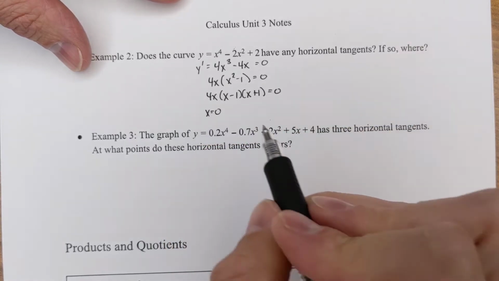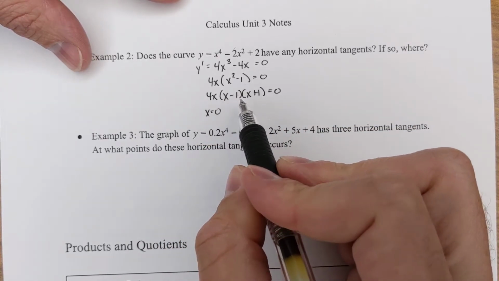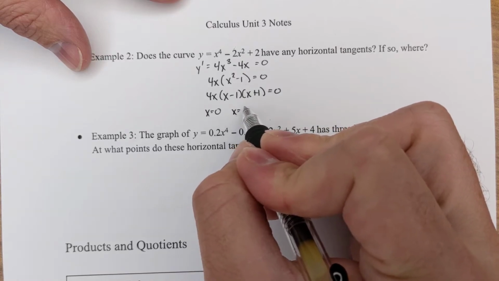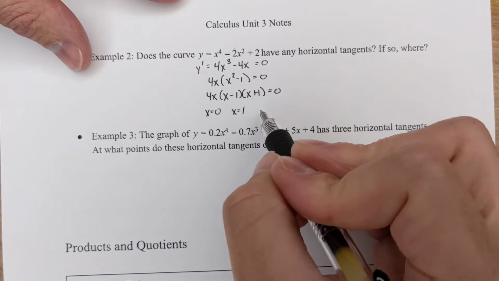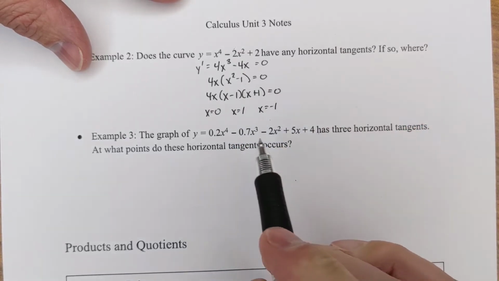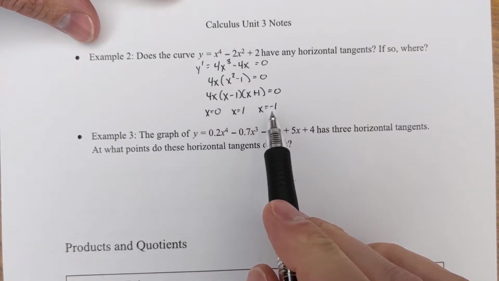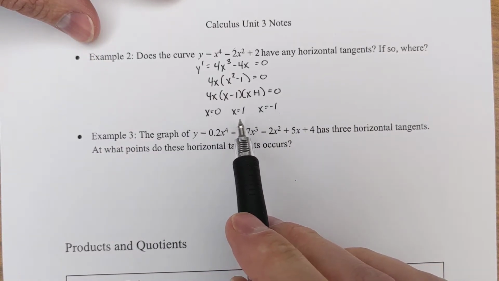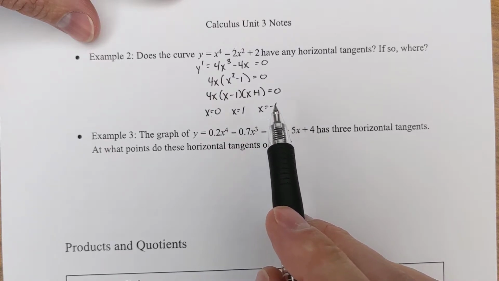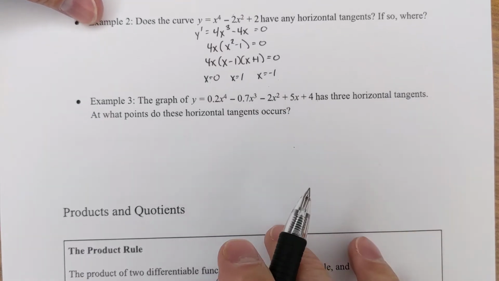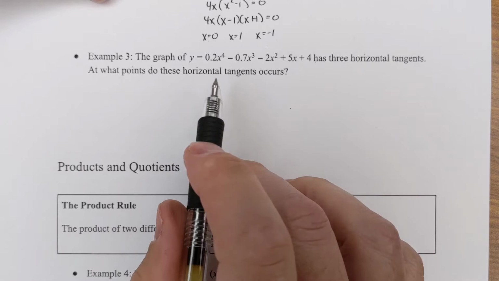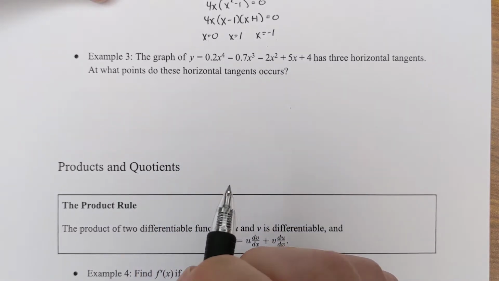0. X minus 1, where is that 0? At 1. And what number plus 1 is 0? Negative 1. So this graph has 3 horizontal tangents at x equals 0, x equals 1, and x equals negative 1.